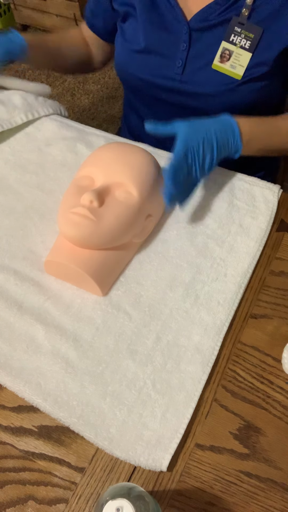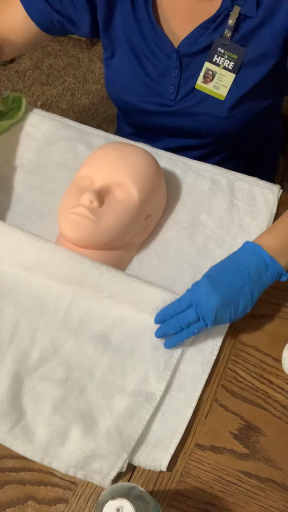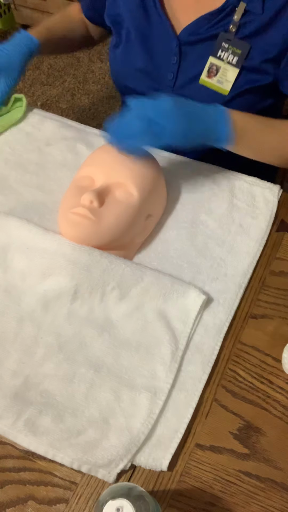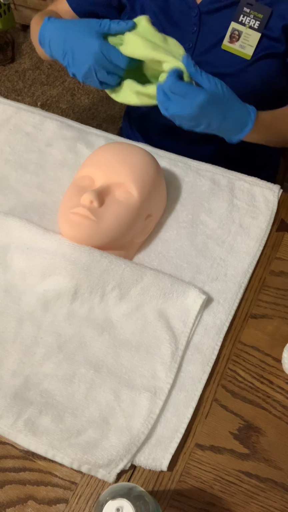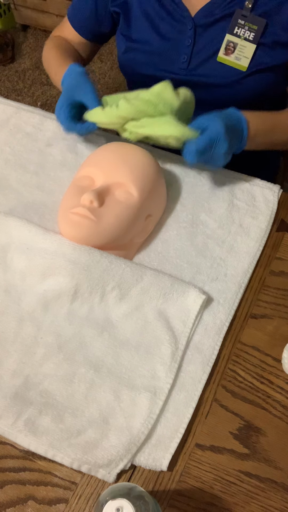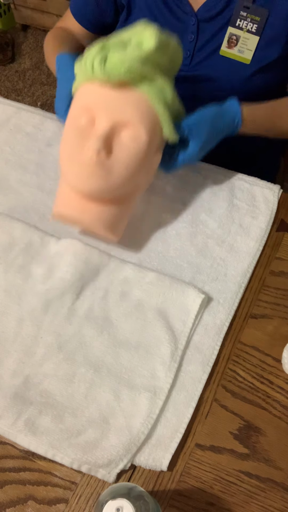We're going to help the client onto the bed. I'm going to go ahead and give her her drape here. This is just to protect her clothes. And we are going to apply this head wrap here.